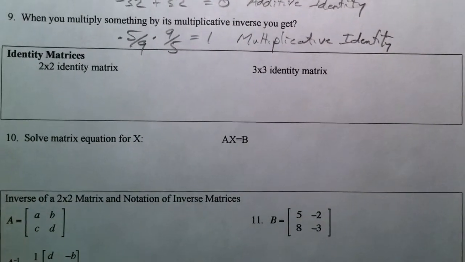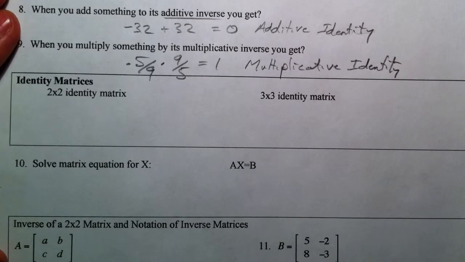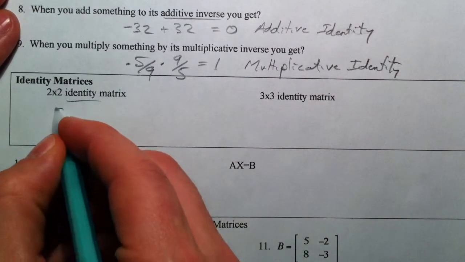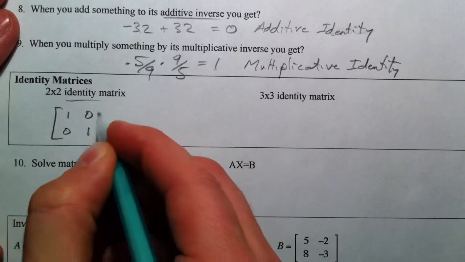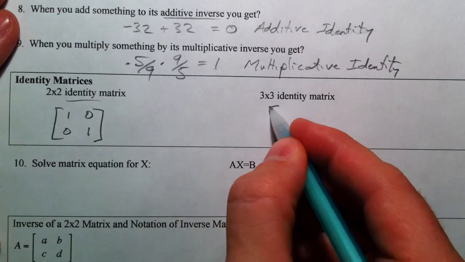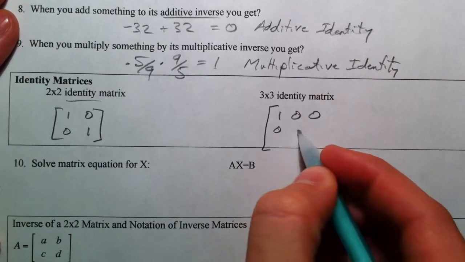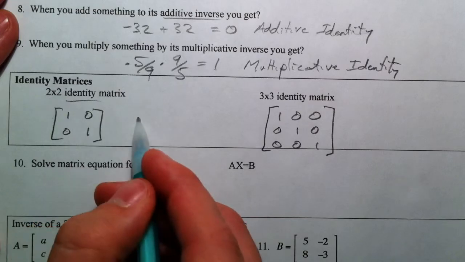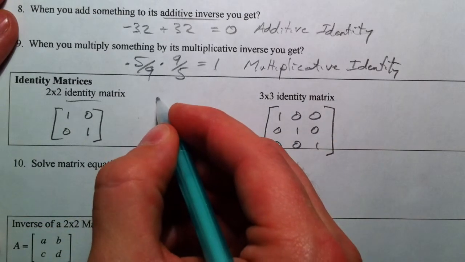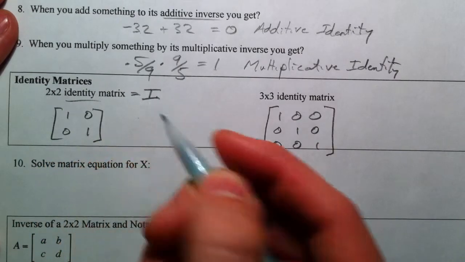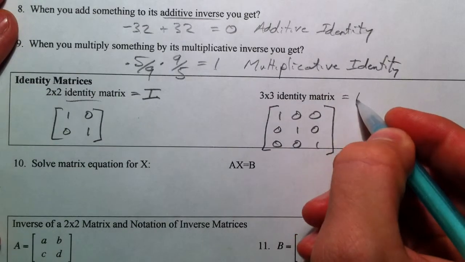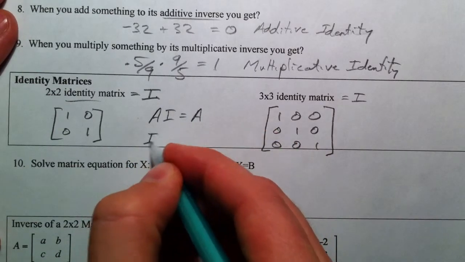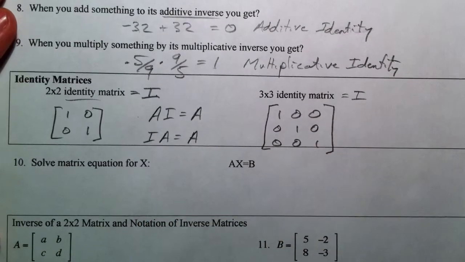So, identity matrices. What happens if you multiply by an inverse matrix? You get the identity matrix, just like you get 1 when you multiply by reciprocals. A 2x2 identity matrix and a 3x3. Notice that the 1s are on the diagonals. And we're not going to take the time to demonstrate this, but any matrix multiplied by the identity matrix is itself. We'll call this matrix I, the identity matrix, and A times I equals A, or I times A equals A. The identity matrix does that.